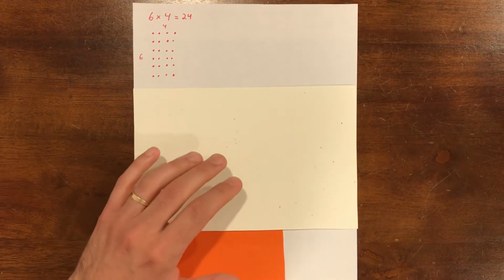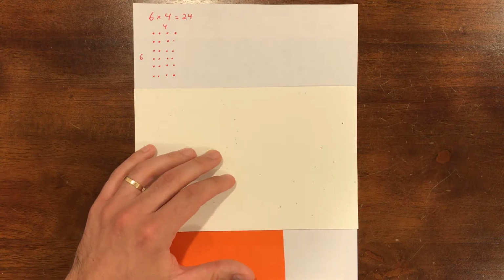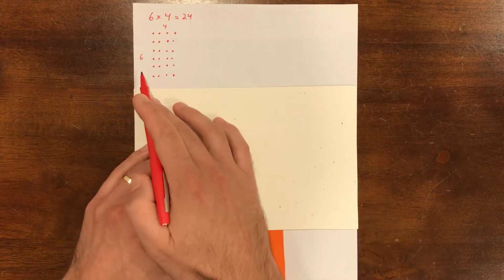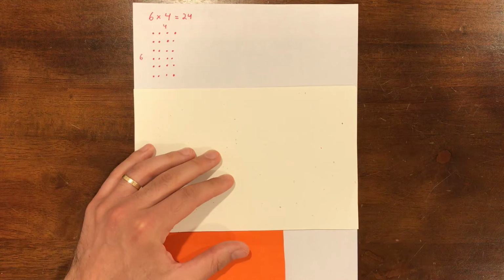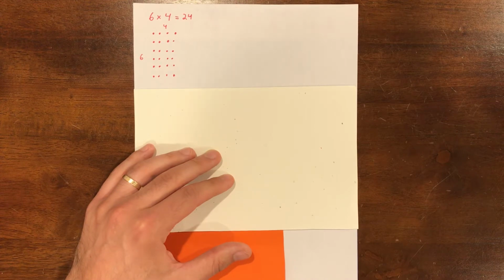You probably noticed that if we have an even number of groups with an even amount in each group, then we are just combining even numbers together. So we're always going to have two equal groups.